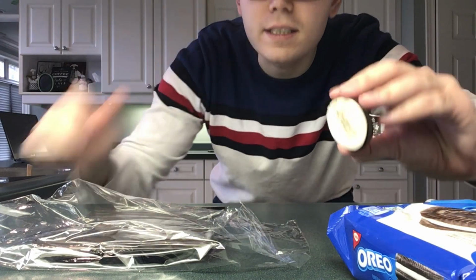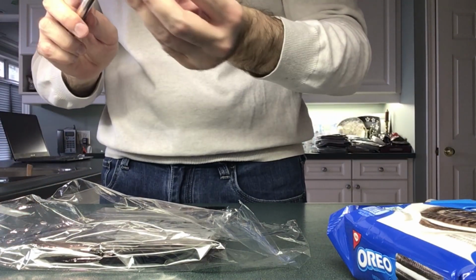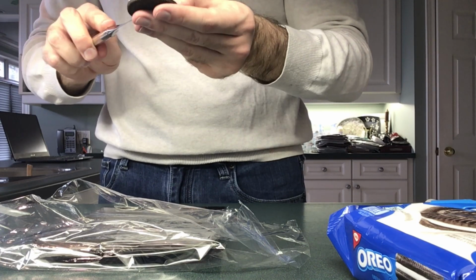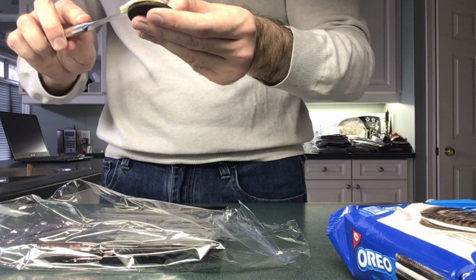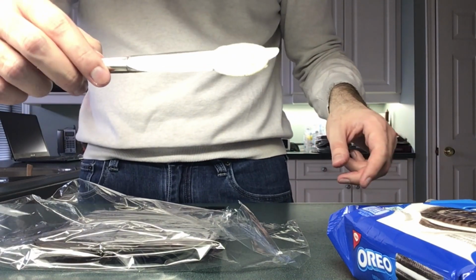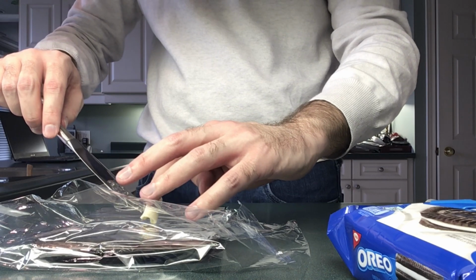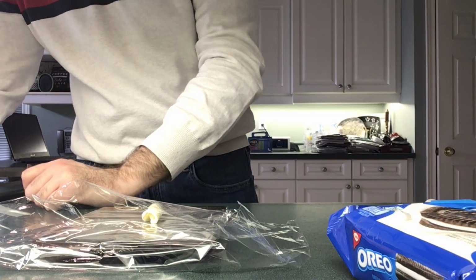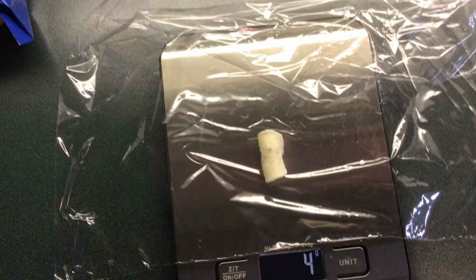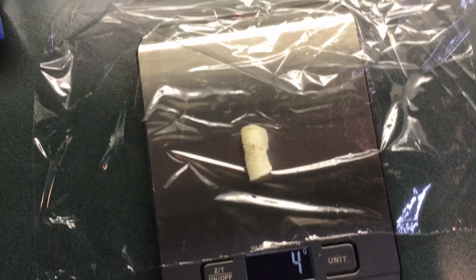So our next step is going to be to take the filling and we're just going to scrape it out. So we're just going to take our knife, scrape the whole thing off. We want to make sure we're being really, really careful to scrape it off without breaking the cookie. Okay, so then I've got all the cream filling right there on the knife. Transfer all of that to the scale. All right, and the scale, I'll show you just to prove, the reading is 4 grams. Right, a regular Oreo, there we go. 4 grams of cream filling in a regular Oreo.